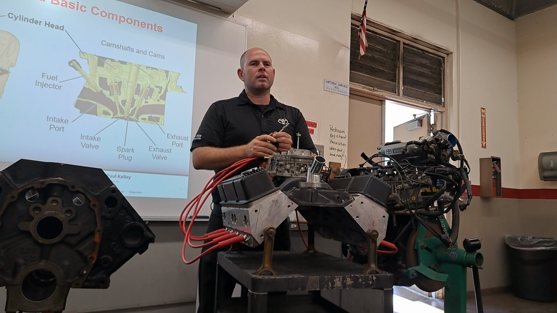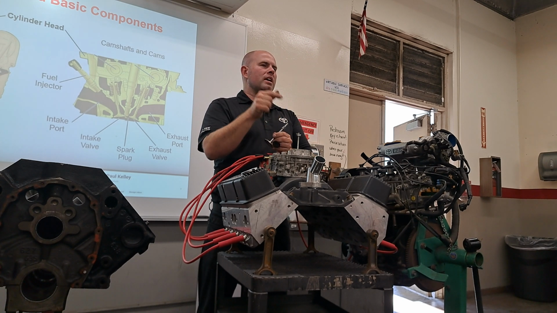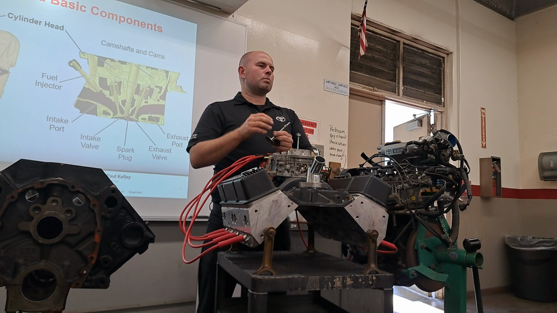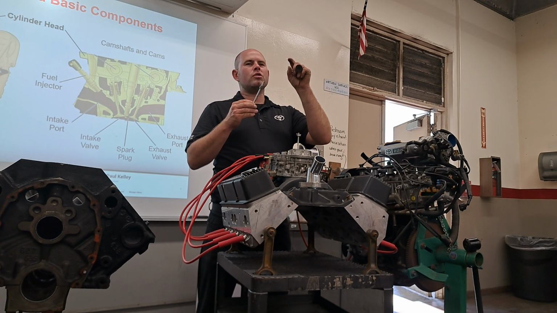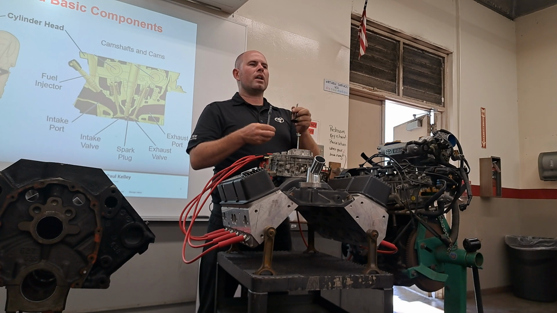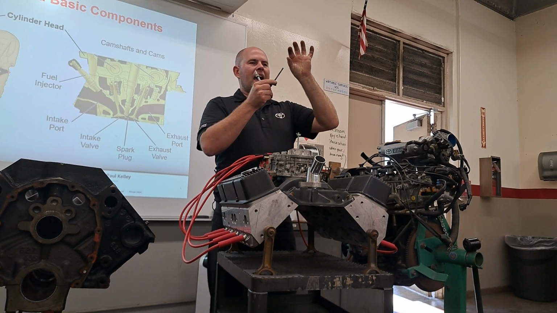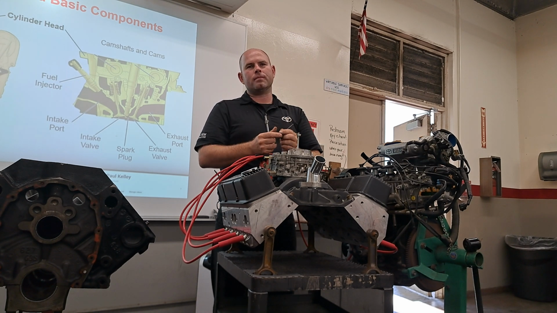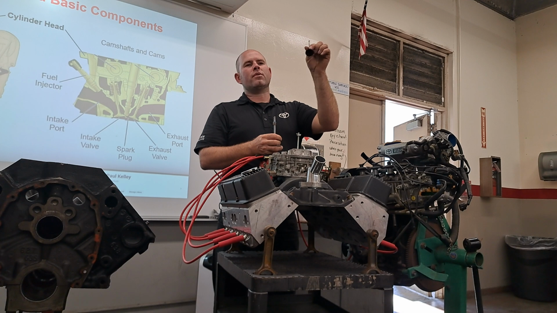6, 5, 4 thousandths, 3 thousandths, 2 thousandths, 1 thousandth. 0 thousandths means it's perfect, but what happens pretty soon, you don't have 0 thousandths, you have -1. -1 means it doesn't push the cam up, the cam's not going to move, it's actually going to be held open. Cool? This valve on my bike was to the point where it's being held open.